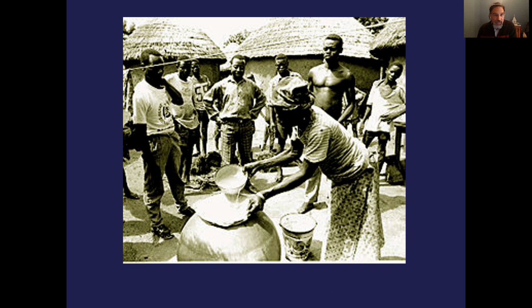Here's a picture, an example of someone filtering the water using a manual filtration process. You just pour the water through the filter, and the water on the other side, in the jug here, will be free of Guinea worm.